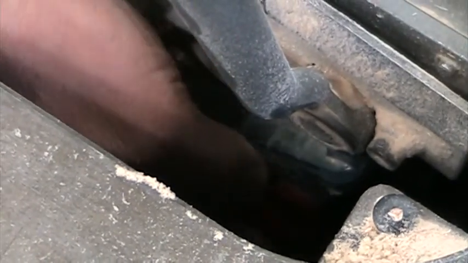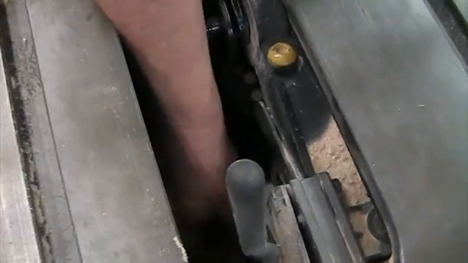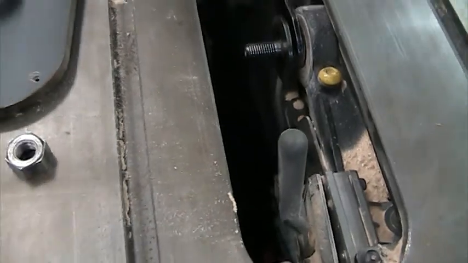Now here's another little thing. You want to make sure that that's all the way down, so push it down real good, because if it's up just a little bit, the saw knows, and it won't start with that up. Then you'll have to open it all the way up again and get your hand in here to push it down all the way. So make sure that red arm is rotated all the way down.